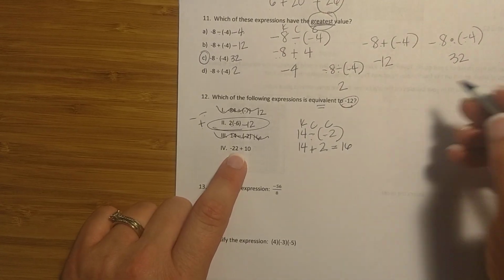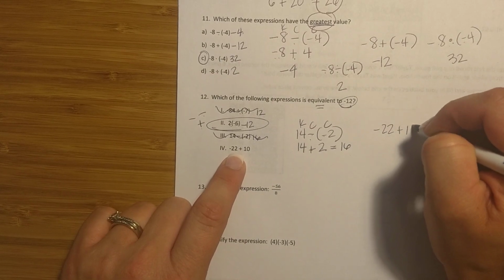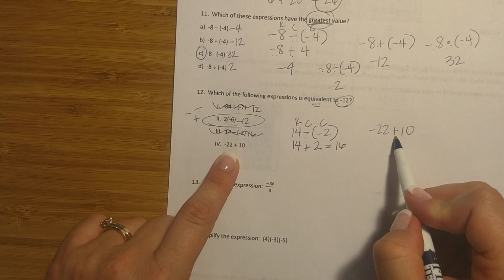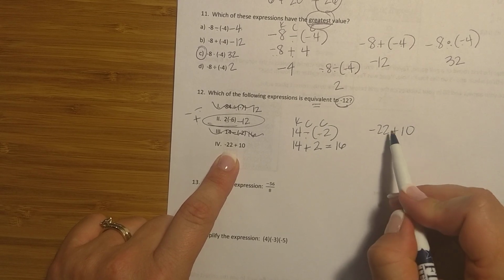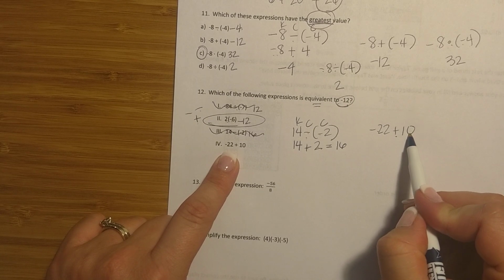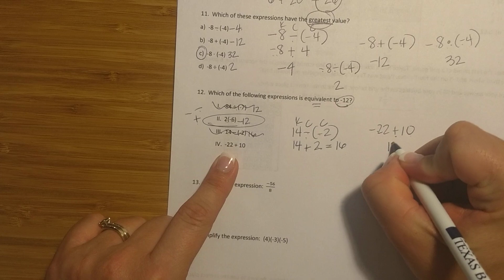Okay, let's look at number 4, negative 22 plus 10. This is an addition problem, so go to your addition rules. Are your signs the same or different? They are different. That's a negative, that's a positive, so I'm going to find the difference between the two numbers, or subtract. 22 minus 10 is 12.